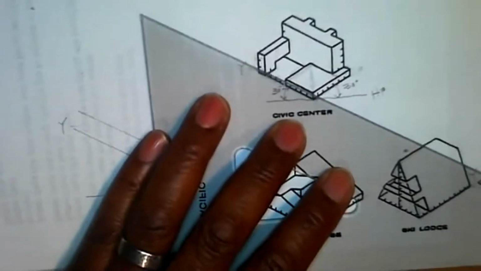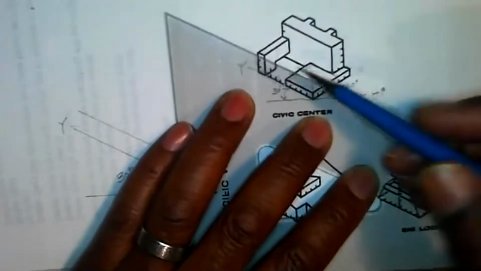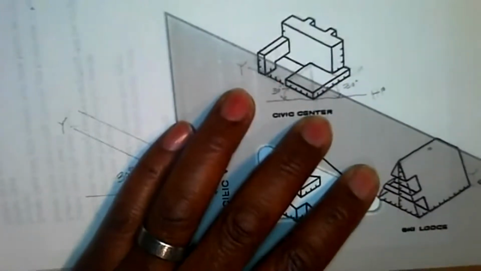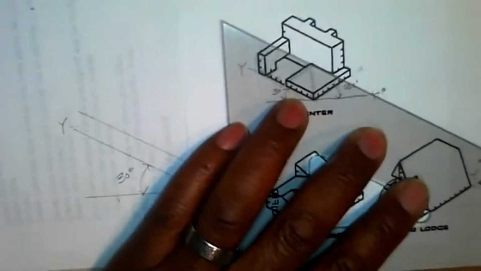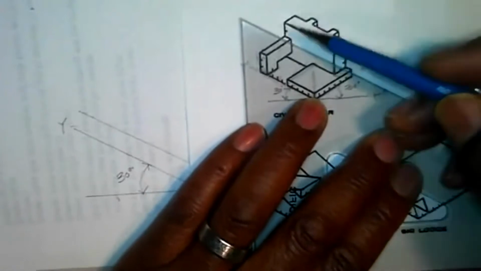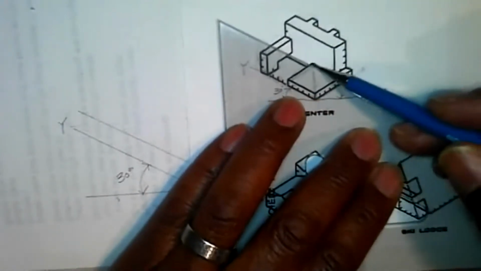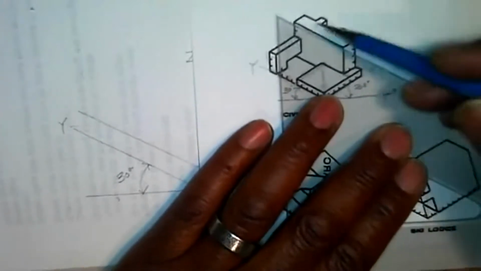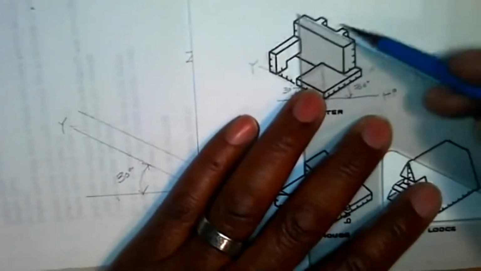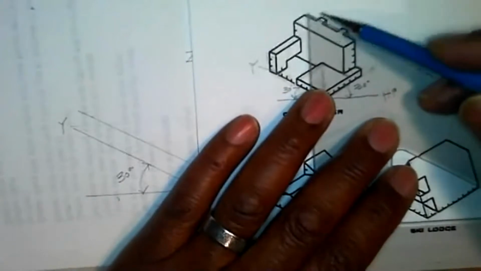And then when I make that line there, right? So this line here is also 30 degrees along the y-axis. That line there is 30 degrees along the y-axis. So is this one, and so is this one, and this one.